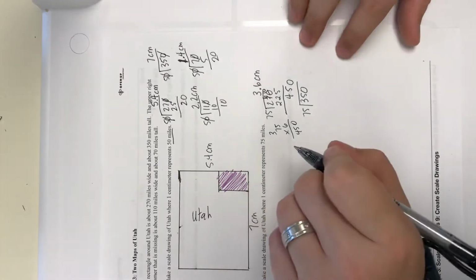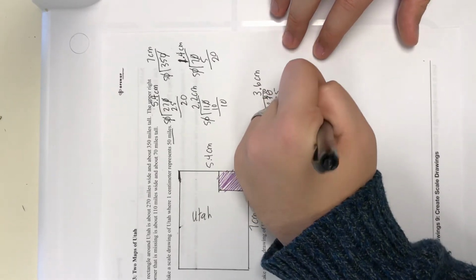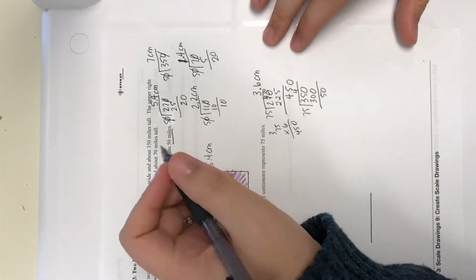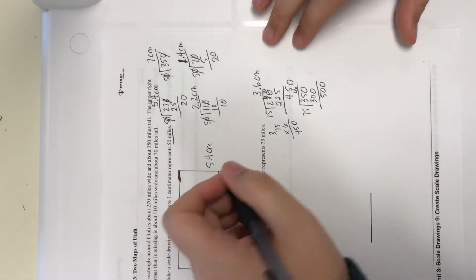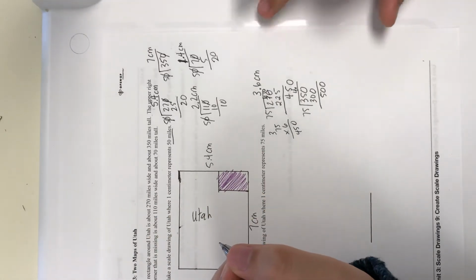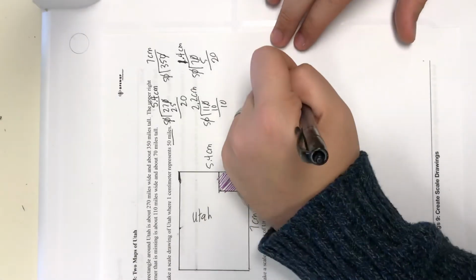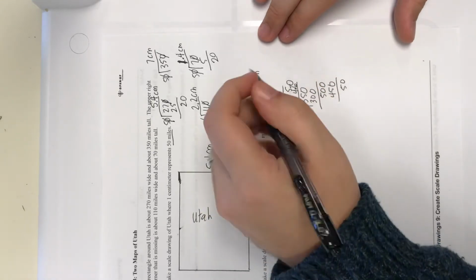So that might be as much as I need. 300, left with 50. Put a decimal point and a 0. 75 into 500 would be 6. And you're going to keep getting 50 again, so it's going to be 4 6/10 forever.